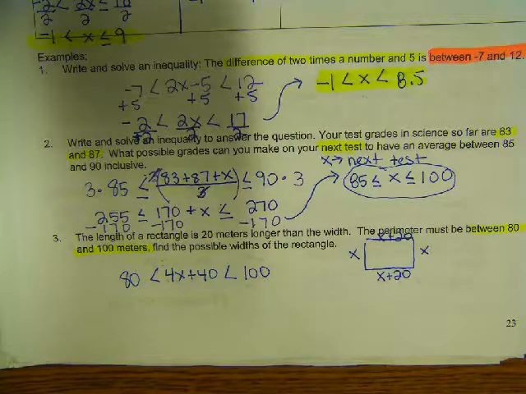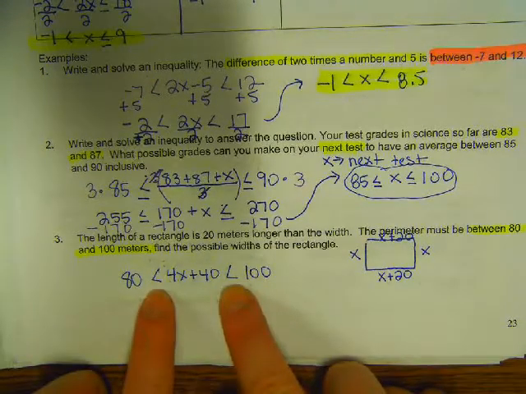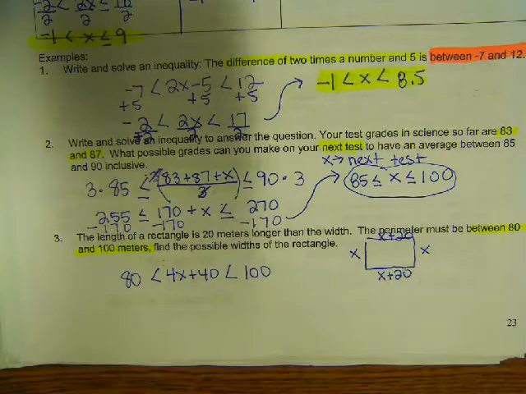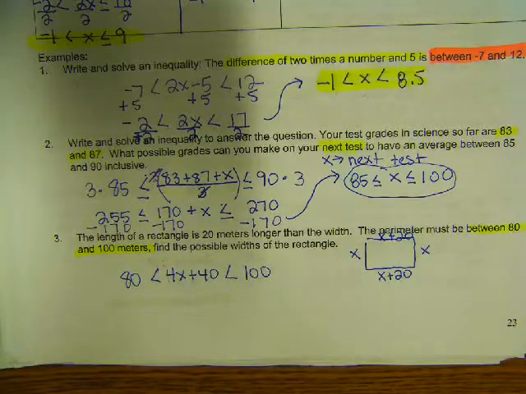With the word between, make sure you don't use the or equal to signs unless I say between and including. That word inclusive means that. So between just means between, like not including those numbers. So if you see that on word problems today, just be a little bit careful.